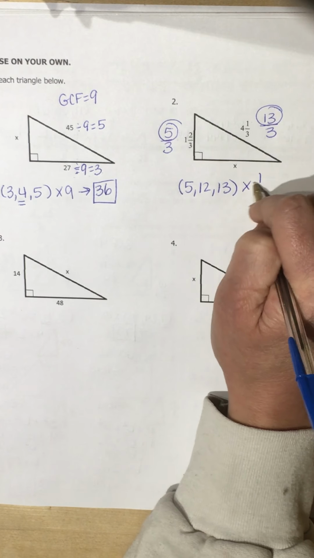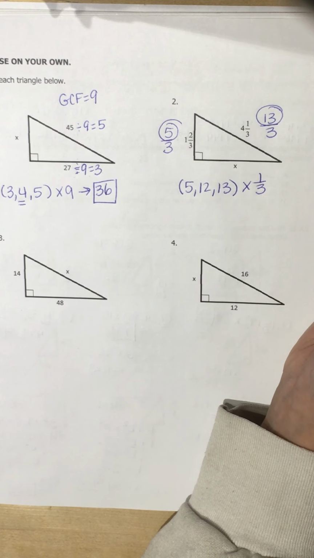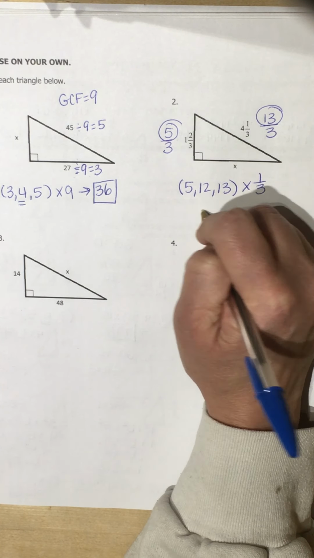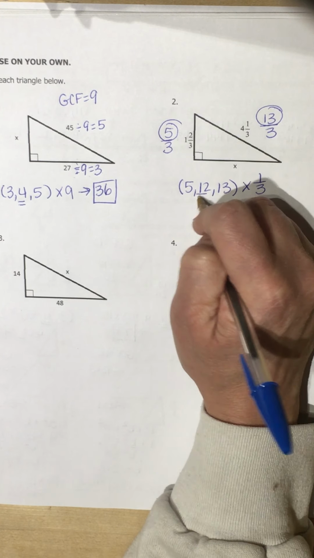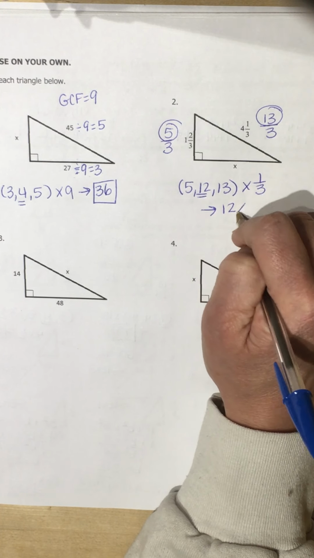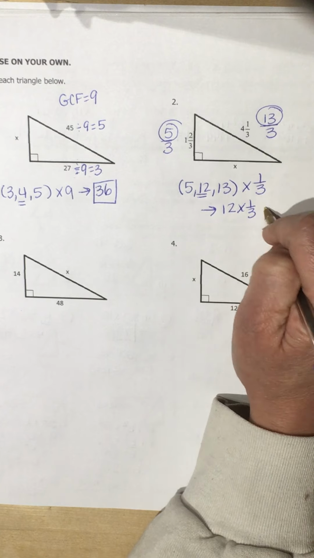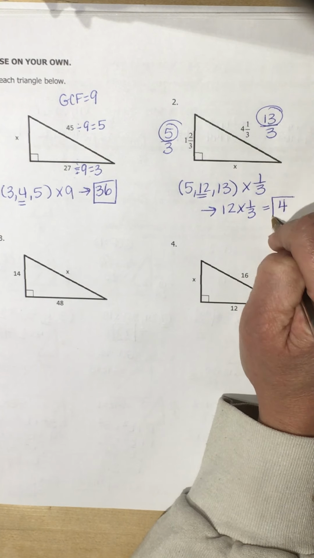And it looks like we multiplied by a third, also known as dividing by 3. And so then the side that was missing is 12, so we're going to do 12 times 1/3, or 12 divided by 3, which gives us 4.